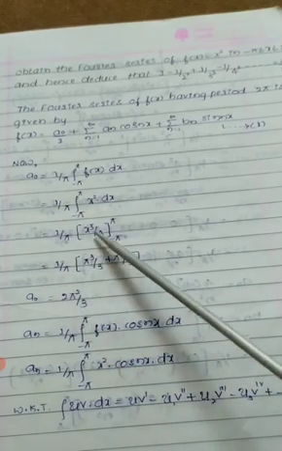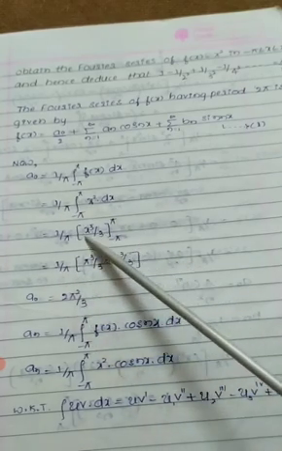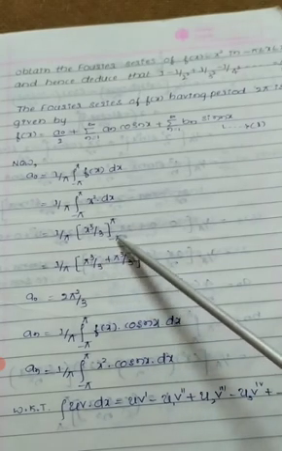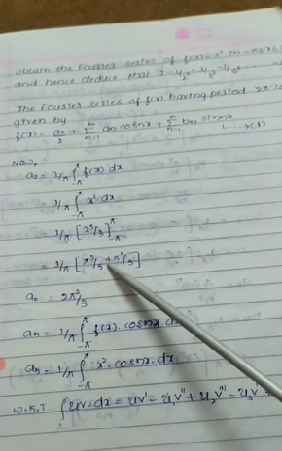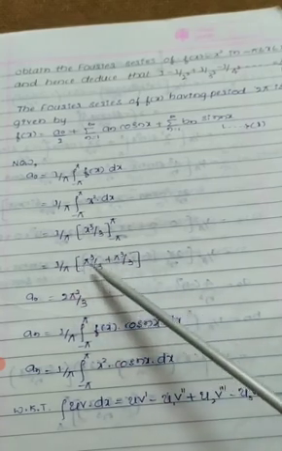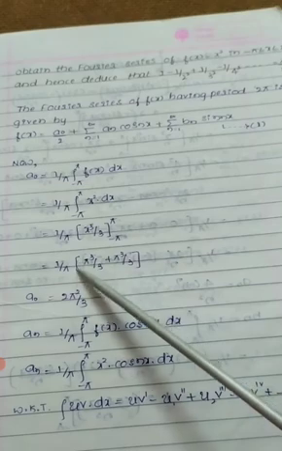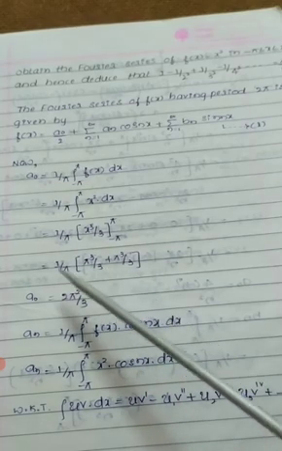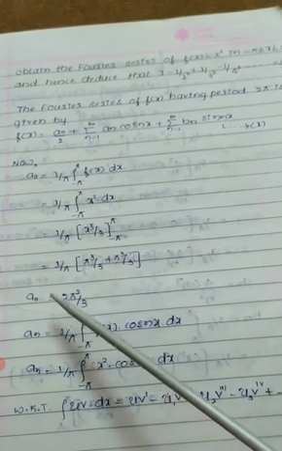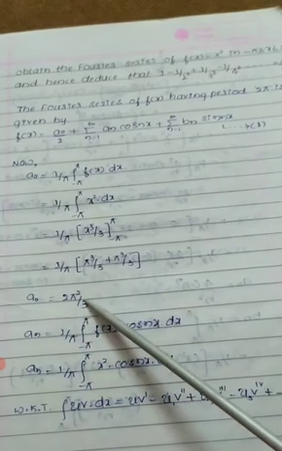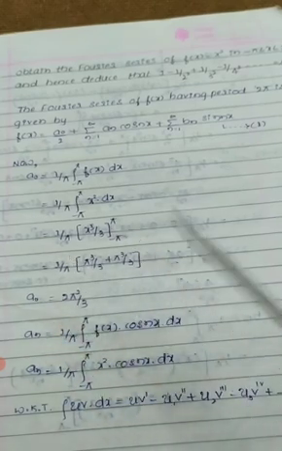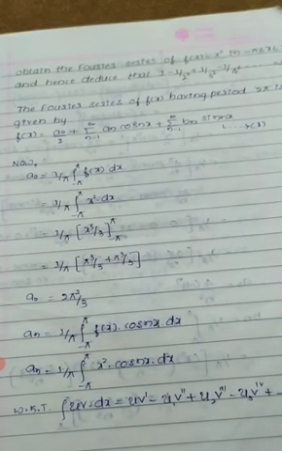1 by pi as it is, put upper limit minus lower limit. Put x equal to pi, we get pi cube by 3 minus. Next, put x equal to minus pi, we get minus of minus, a plus pi cube by 3. Solve this, we get pi cube by 3 plus pi cube by 3, 2 pi cube by 3, divided by pi. One pi gets cancelled, and we get the a naught value as 2 pi square divided by 3. So we get one of the Fourier constants, a naught, equal to 2 pi square divided by 3.